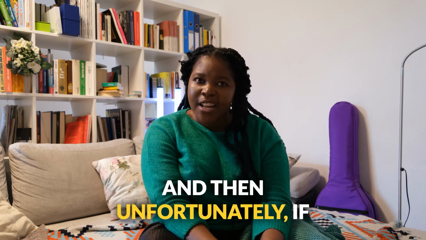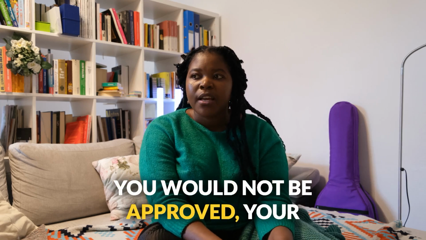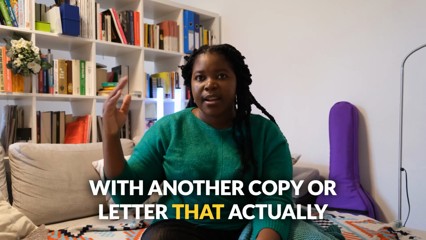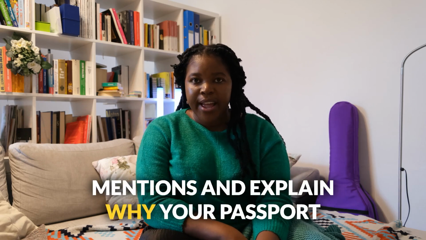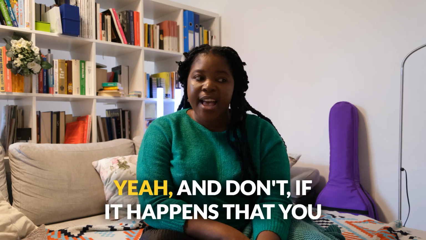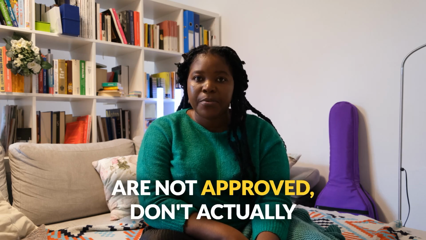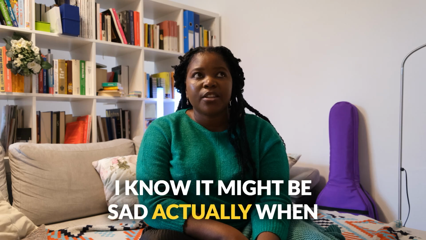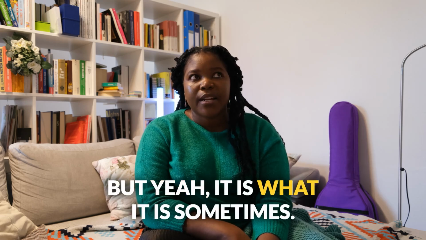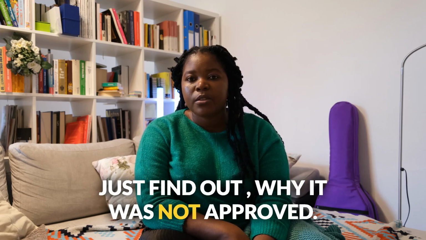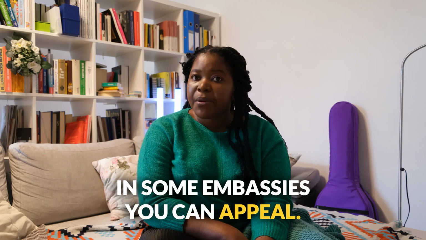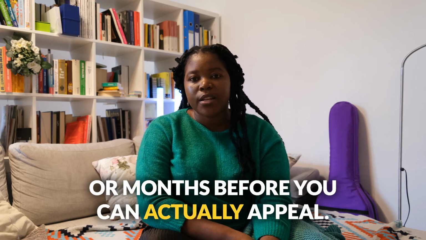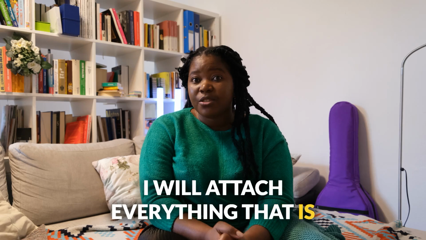And then unfortunately, if you are not approved, your passport will come with another copy or a letter that mentions and explains why your application was not approved. Yeah, and if it happens that you are not approved, don't take it personally. These things happen sometimes. I know it might be sad when it does happen, but it is what it is sometimes. Just find out why it was not approved. And in some embassies you can appeal, but you would have to wait for certain days or months before you can appeal.